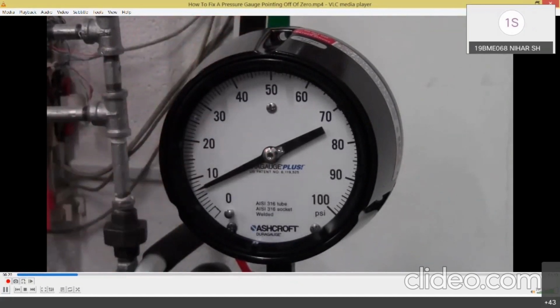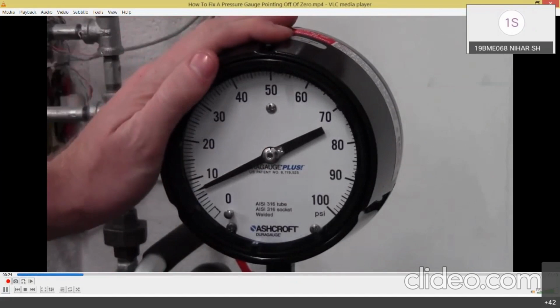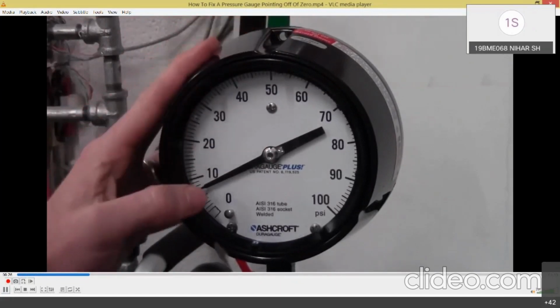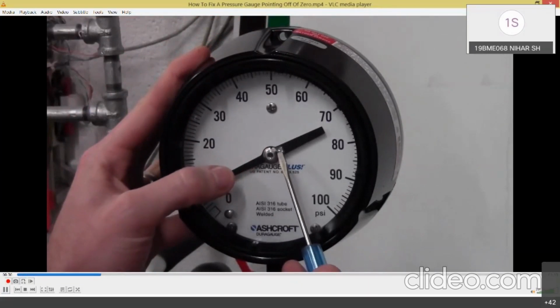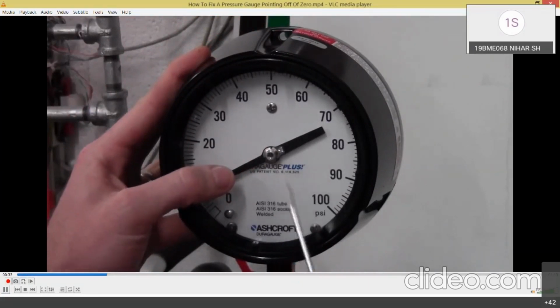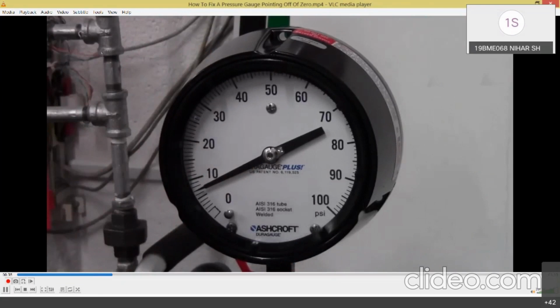pointer. The first thing you need to do is obviously identify if your gauge does have an adjustable pointer. And how you do that is you take a look at the pointer itself. If there's a flat head right up towards the base or in the middle, it's going to be an adjustable pointer. So we can do this.